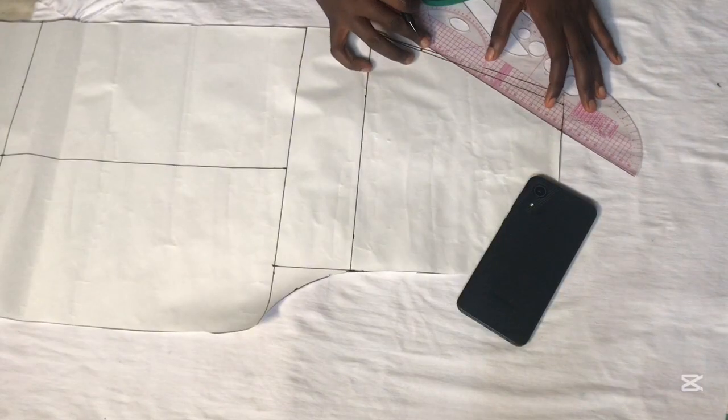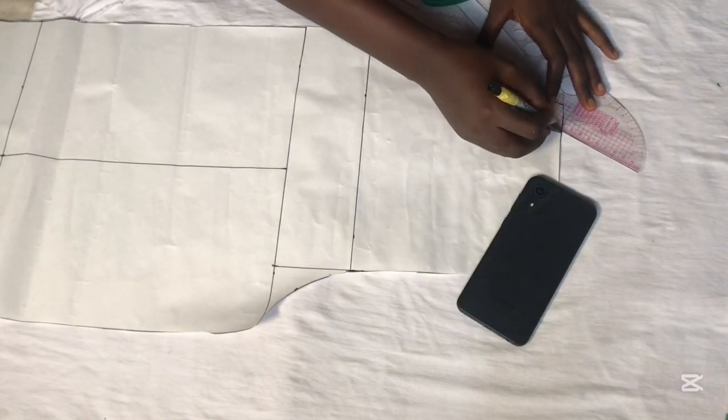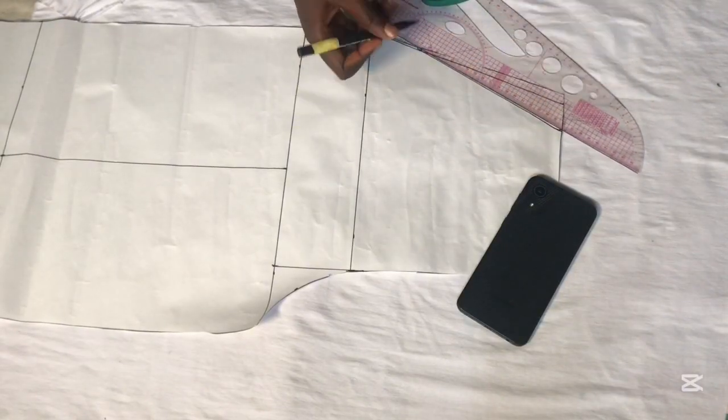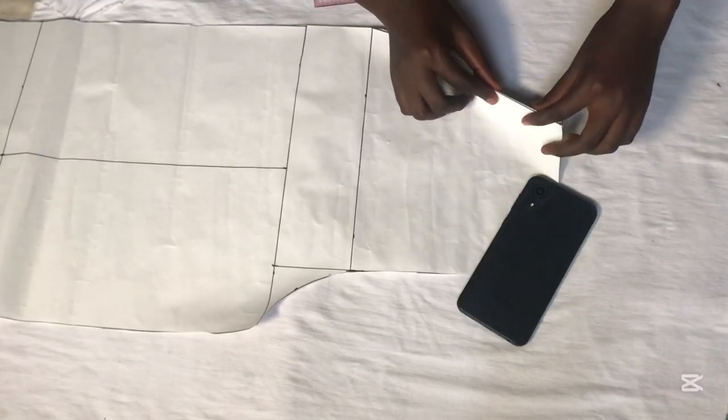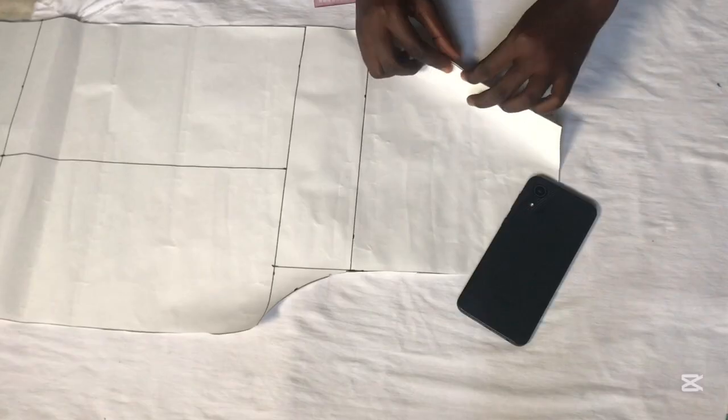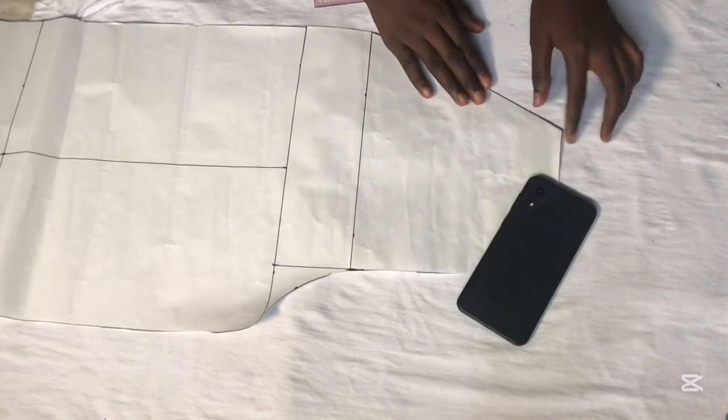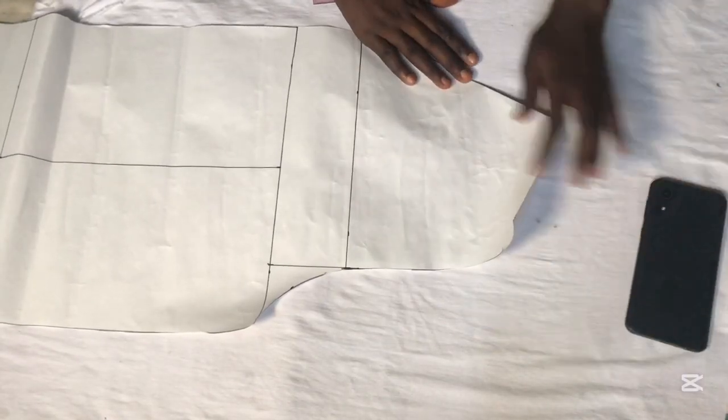After marking that out, I'm going to rule a straight line at that point. After ruling out the line, I'm going to go ahead to fold in that part we just marked out. You're not going to cut it out yet, you're just going to fold it. Now I'm going to set this aside, and I'm going to bring in a fresh piece of pattern paper to cut out the pocket.